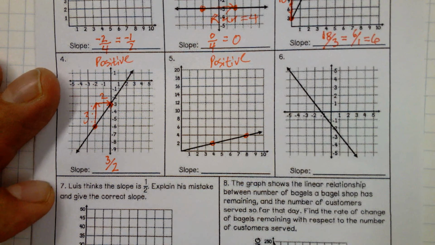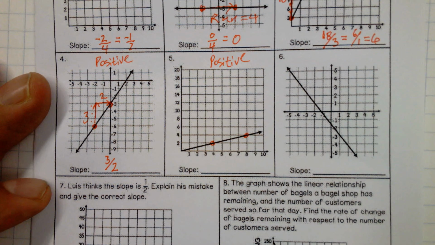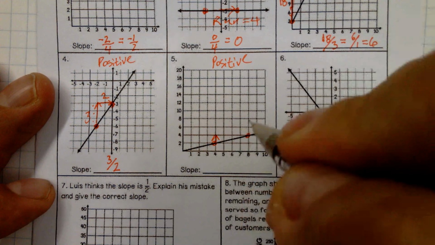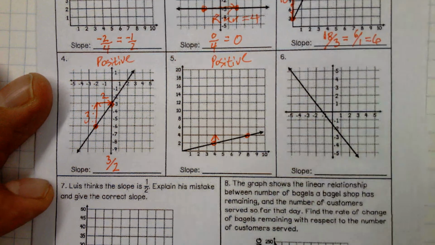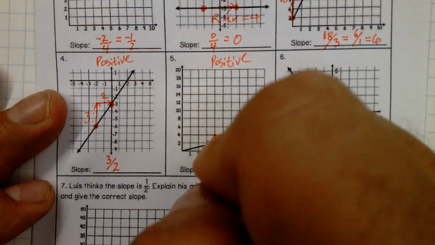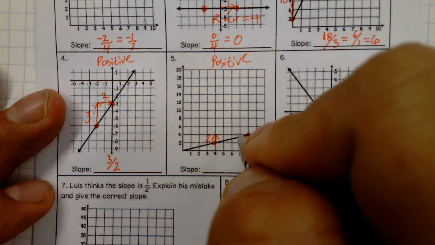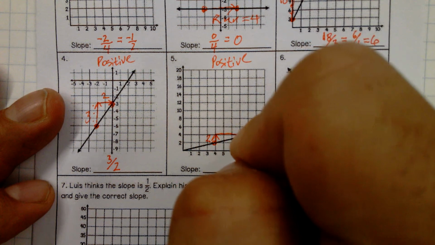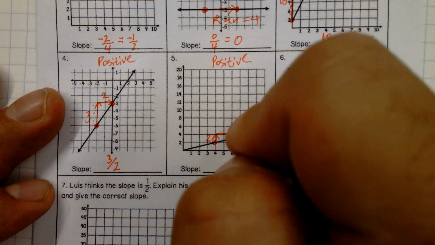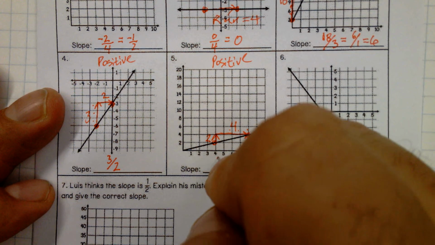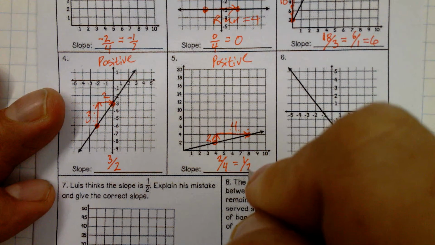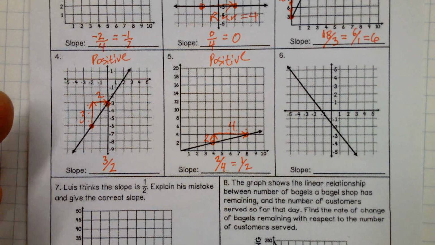But see, this one's not very steep. The line is not very steep. Goes up by 2. So if I go up 1 step, how much did I go up? 2. And then if I go across, well, let's see, 1, 2, 3, 4. Yeah, it's 2 over 4, which is 1/2. And you always simplify it? Yes. You always simplify it.